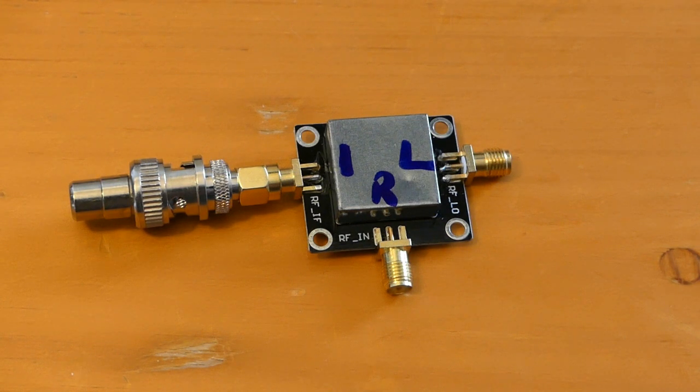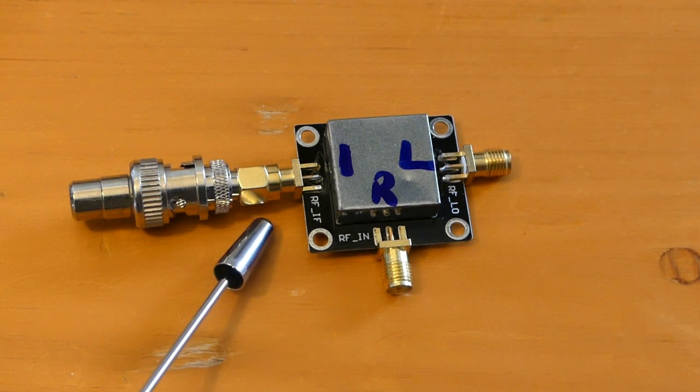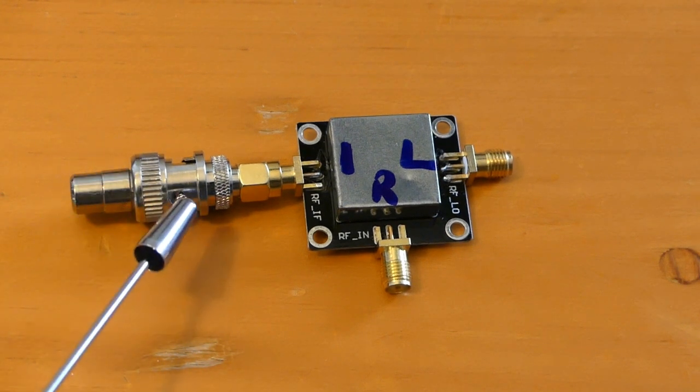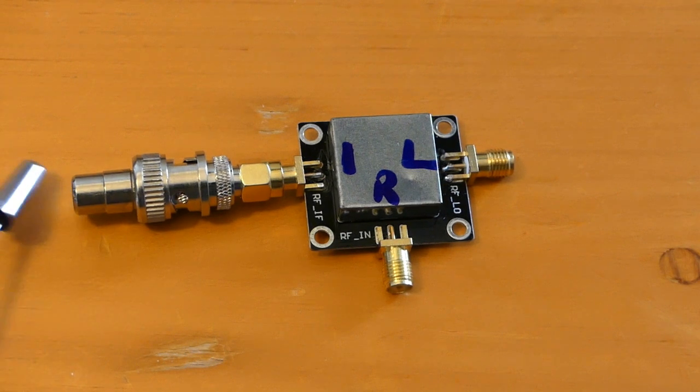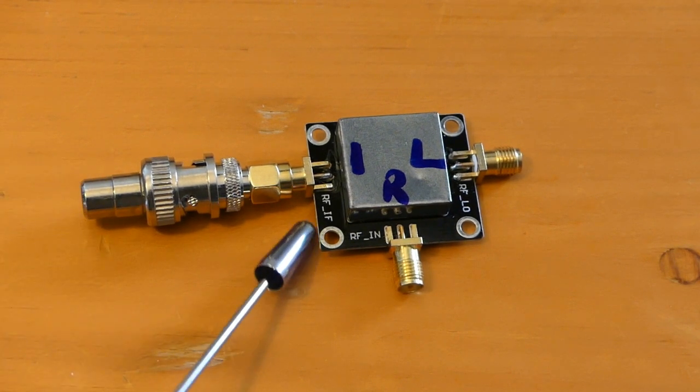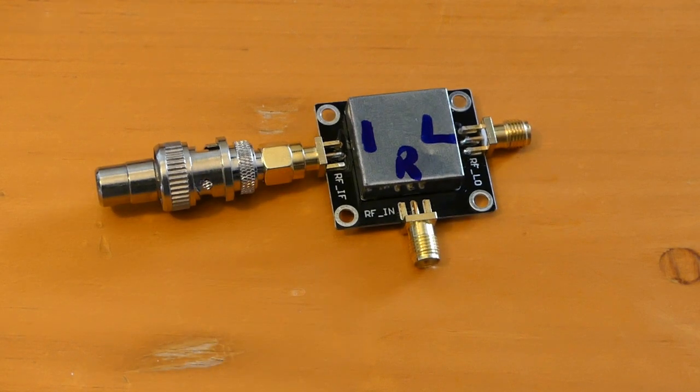If you follow my little blue marker there, that's the diagram you want to follow when you're following all my little block diagrams. Now what you're also going to need is this little adapter. This is an SMA male to a BNC female, and this is a BNC male to an RCA female. And that's how we're going to get the audio signal into the I port of this mixer.